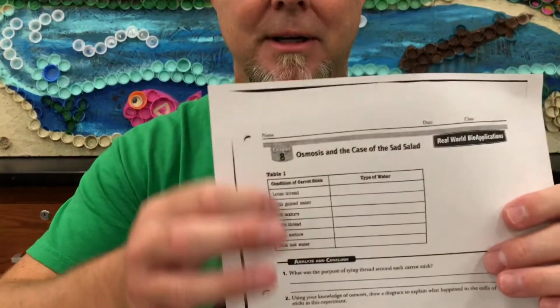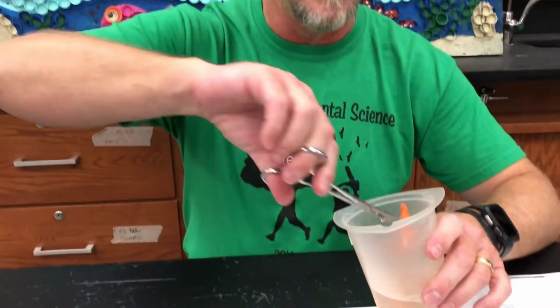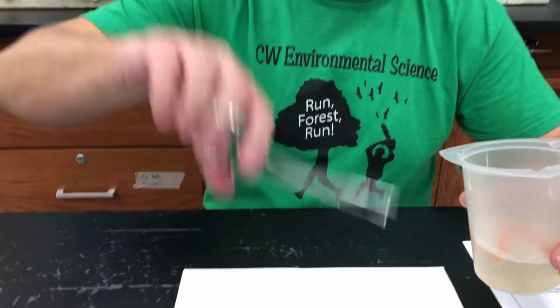So I'm gonna start taking these carrots out, and as I take the carrots out, remember, we're gonna fill in this data table together, and use that to interpret whether or not diffusion, osmosis, or something else has happened with these carrots. So let's get started. I'm gonna start with my fresh water. And as I take these out, I'm gonna set them here on the paper.